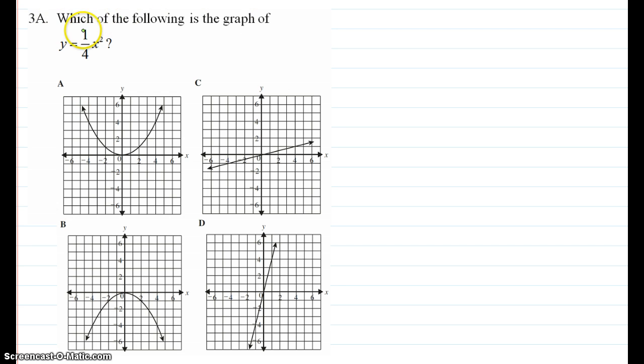Which of the following is the graph of y equals 1/4 x squared? We're going to start by looking at this x squared. Whenever we have an x squared, the graph is either going to be a parabola going up, or it could be a parabola going down. As you look at these shapes, the only possible choice is either A or B. So we can get rid of C and D, because those are just straight lines.